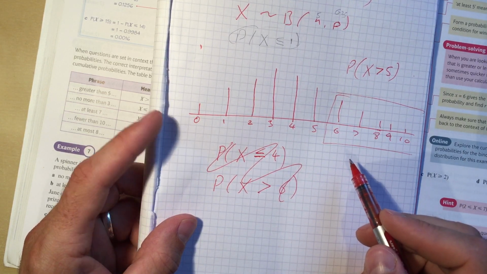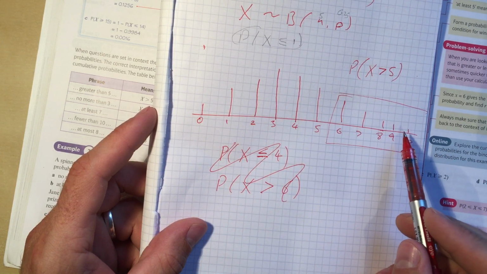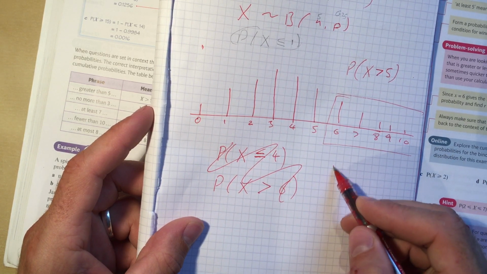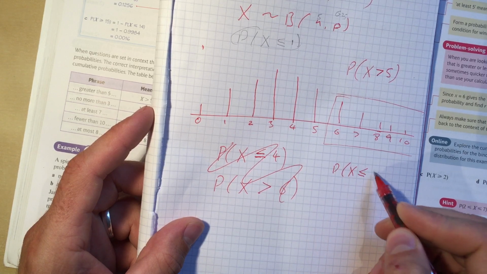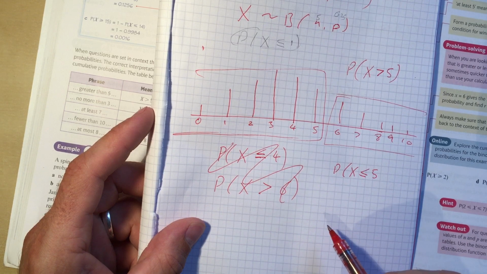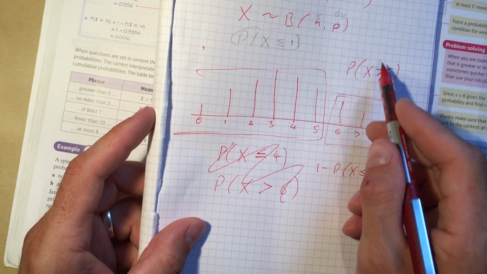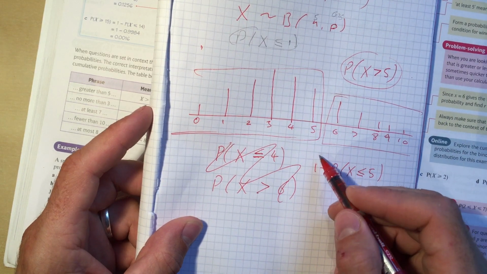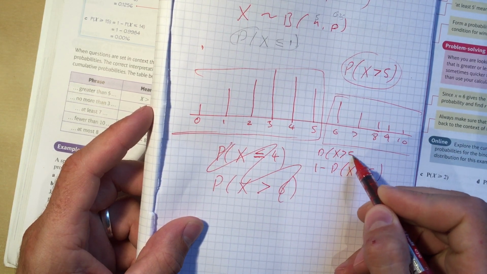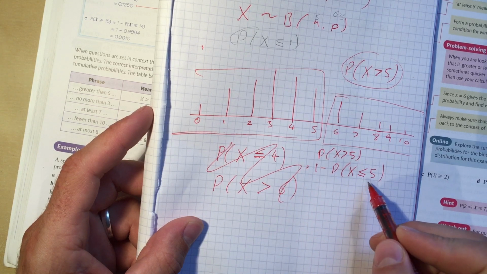The other thing I could do is I could say the probability being greater than 5, well, I know that all of these probabilities add up to 1. So if I do the probability that x is less than or equal to 5, that would be all of these probabilities here. So if I do 1 minus that, that's going to be the same as this, okay? So the probability that x is greater than 5 is the same as 1 minus the probability that x is less than or equal to 5.